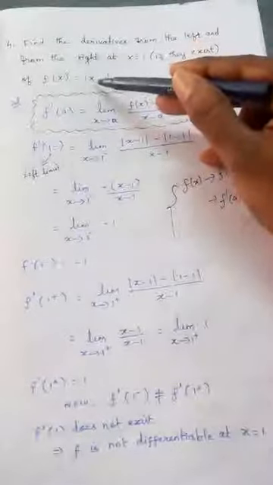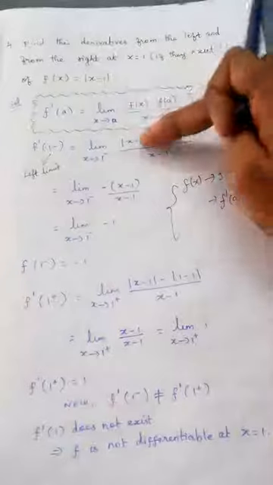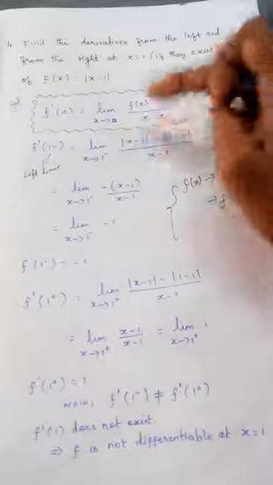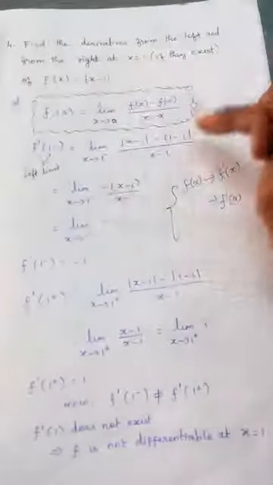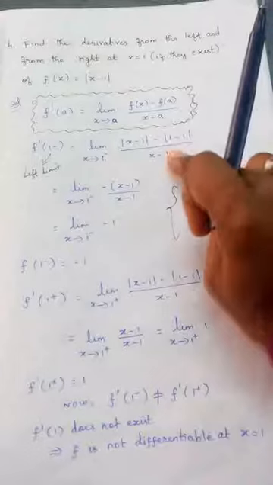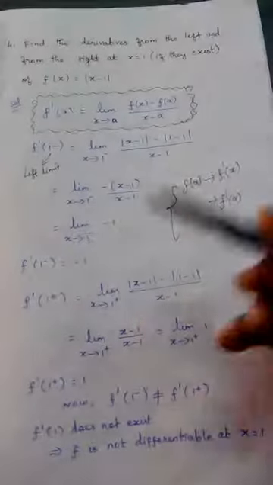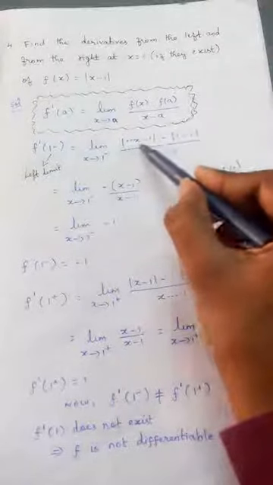So when you substitute 1 here, 1 minus 1 will come, right? So f of x minus f of a, since a is 1, 1 minus 1 will come, by x minus, in place of a putting 1. Hope you understand this. Then limit x goes to 1 minus. Now see the modulus.